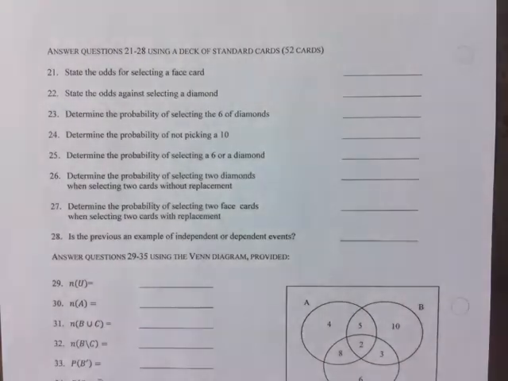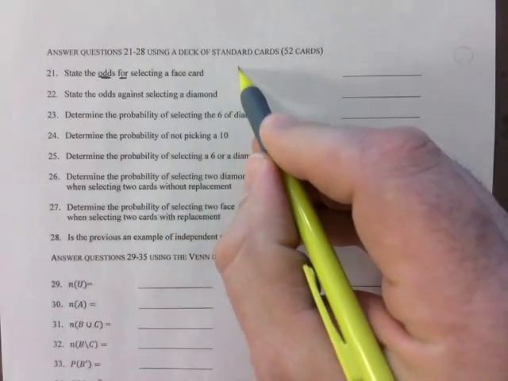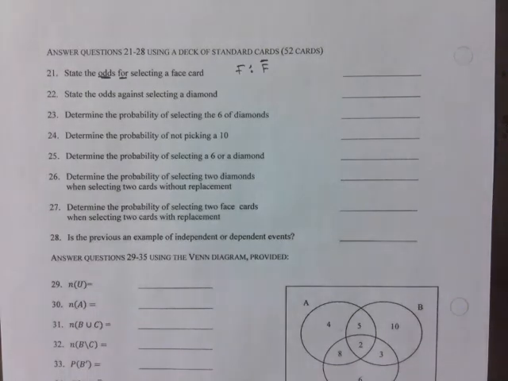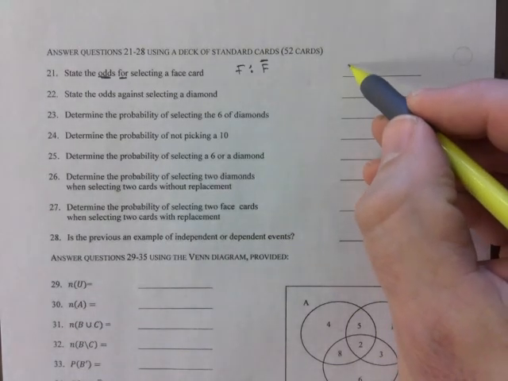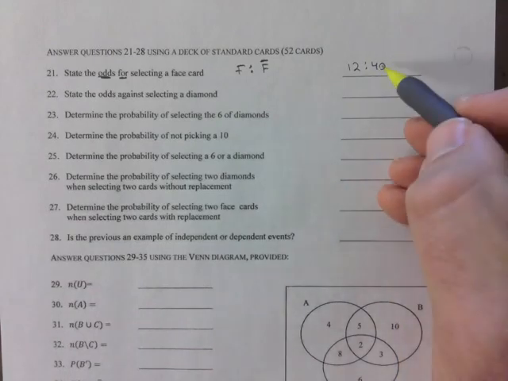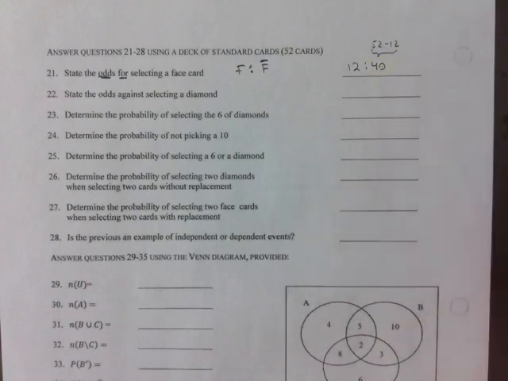Okay, next page. So now we're switching gears. We're doing odds, right? Odds for, so in favor of selecting a face card. So you want face cards and compare it to non-face cards. So we've got 12 to 40. How do I get the 40? I go 52 minus the 12, and that's how I got my 40 there.